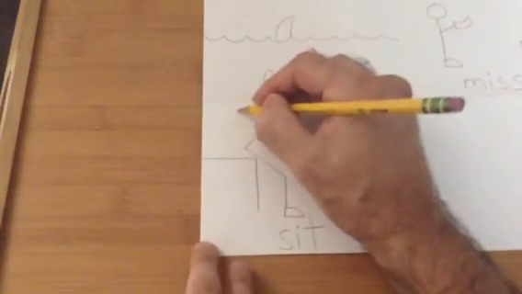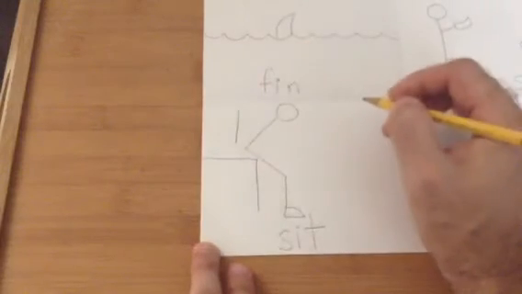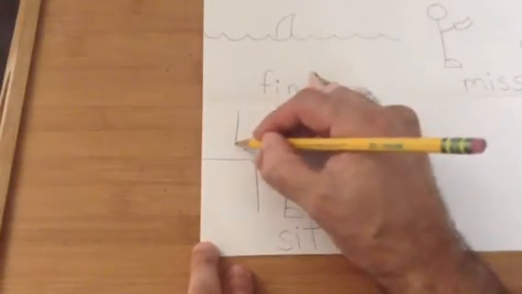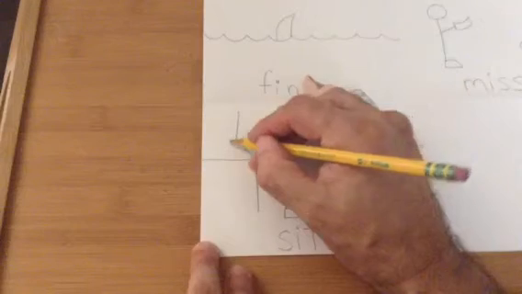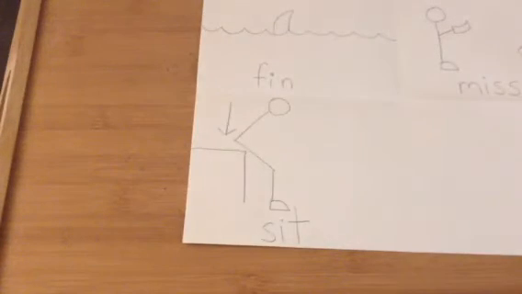So let's draw an arrow pointing down. So line like this, little tiny line here, and one on the other side. There's our arrow pointing down.